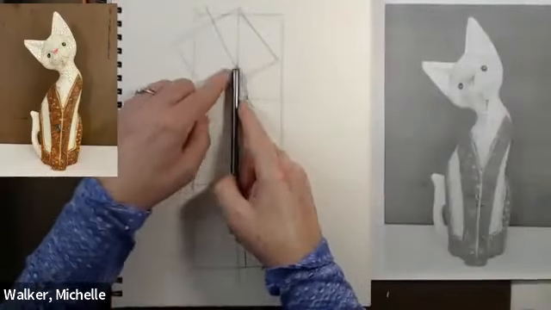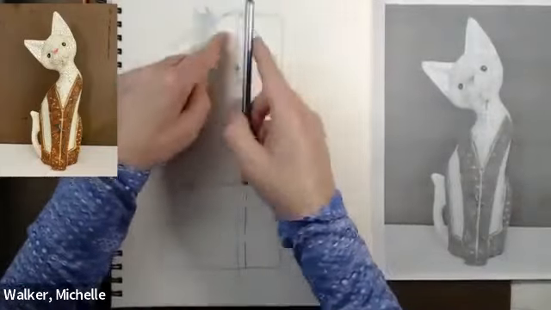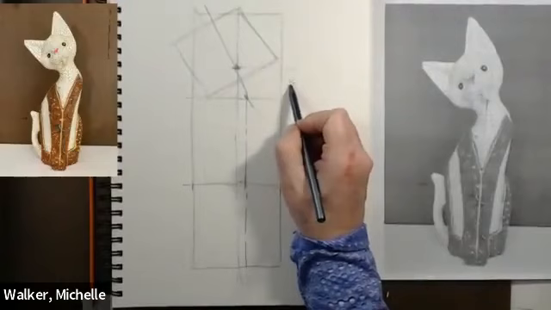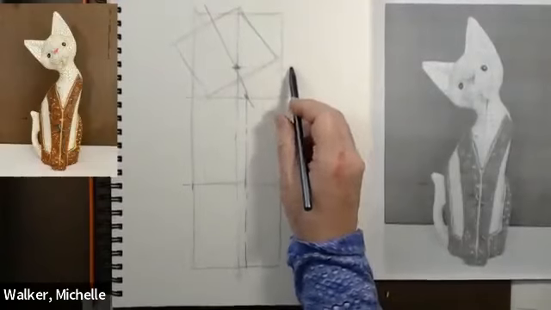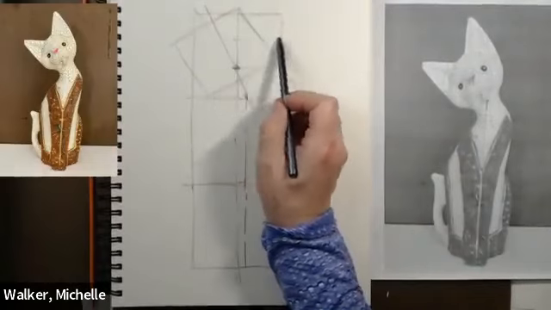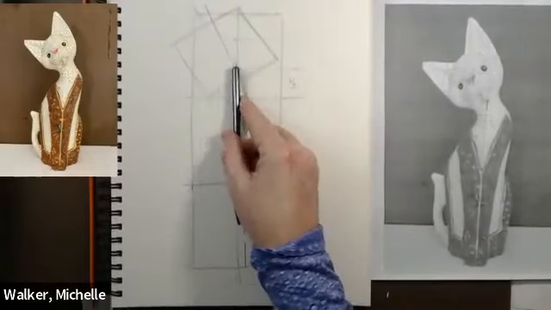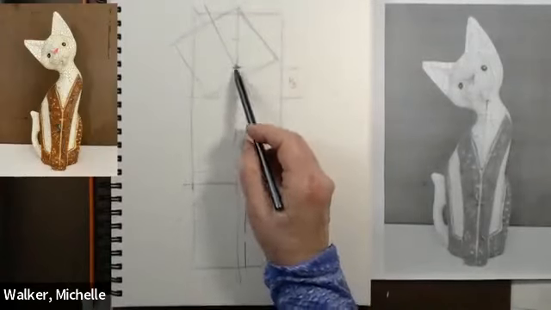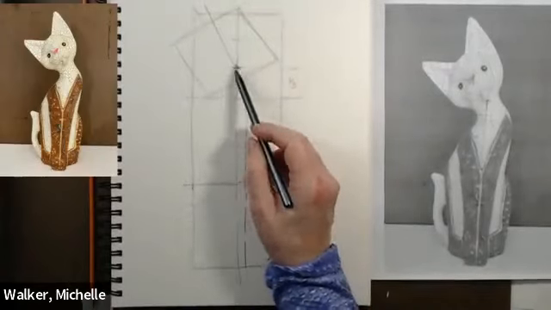Okay, so this is 1, 2, 3. Okay. This is about a third to the nose. 1, 2, 3. So the nose happens a third of the way up the box. There we go.